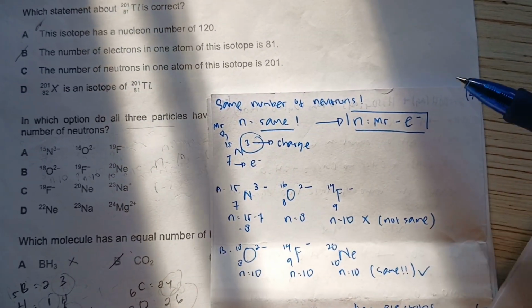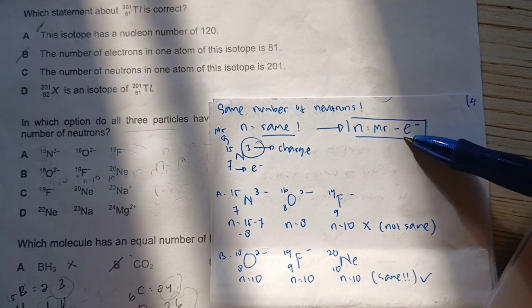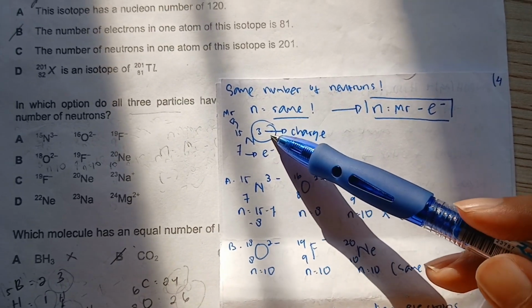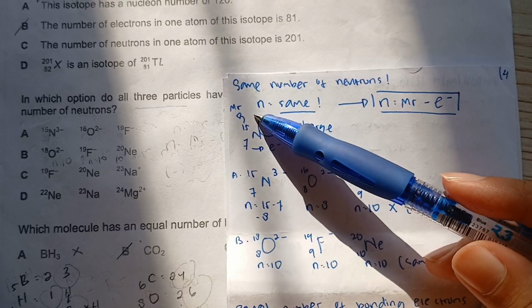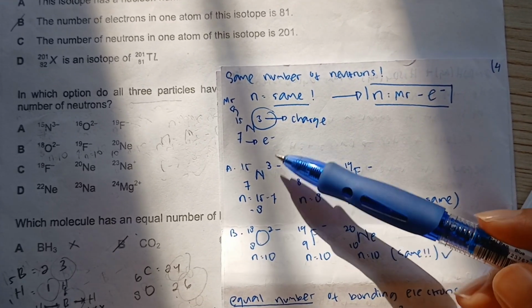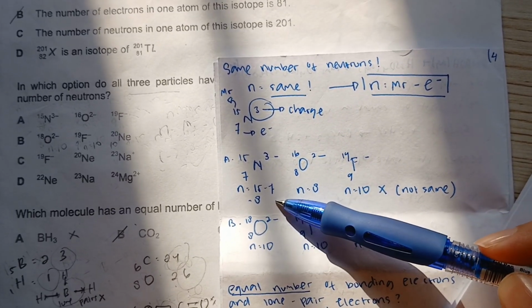How do we calculate the neutrons? The neutrons is equal to the mass number minus the electrons. So let's take a look at this. The -3 is the charge, while the 15 is the mass number. The 7 is the electron. So the neutron of the nitrogen is 15 minus 7 equals 8.